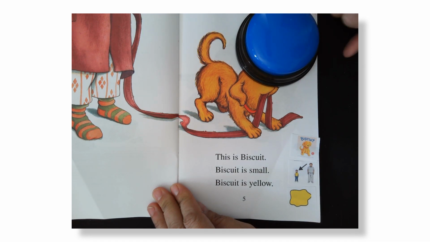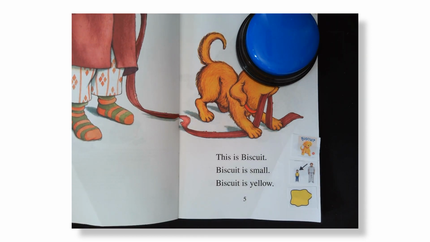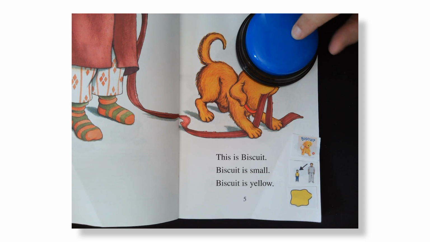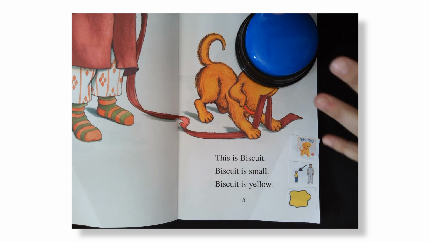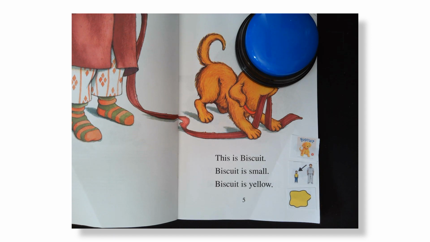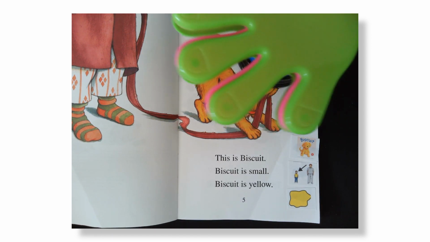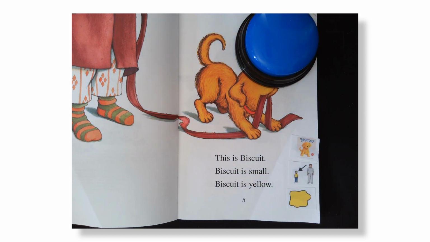So this is small, is yellow, right? Typically in class, we would have maybe a Big Mac talking button that would allow us to program a specific message that says, this is biscuit. Biscuit is small. Biscuit is yellow, right? But a lot of students didn't go home with their voice output devices, especially single message buttons, right? And the same concept goes for our little clapper. Every time they hear biscuit, they could clap for biscuit.